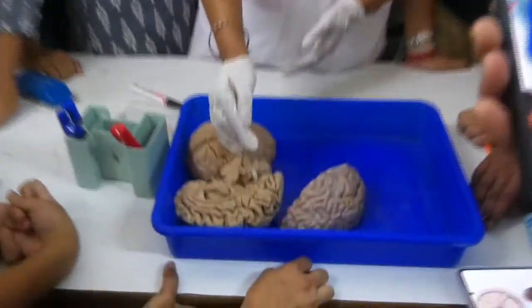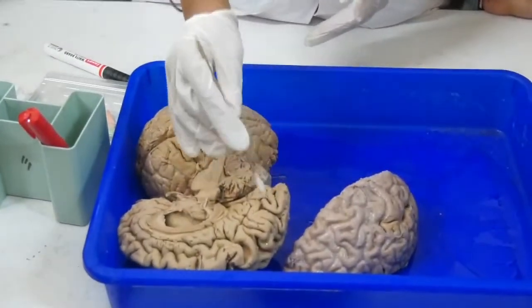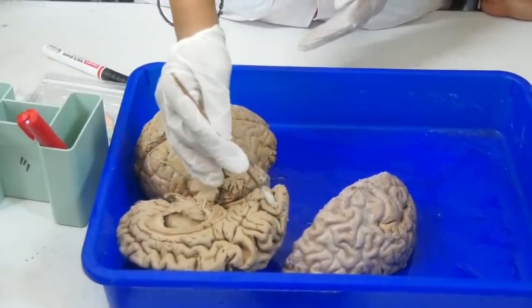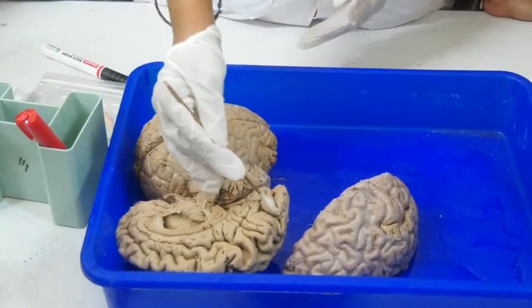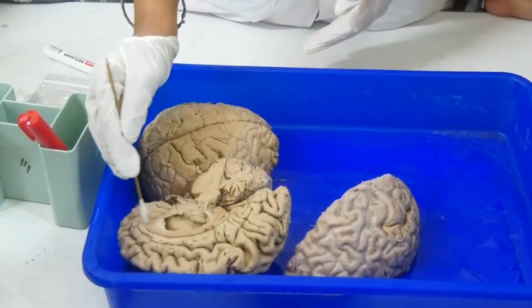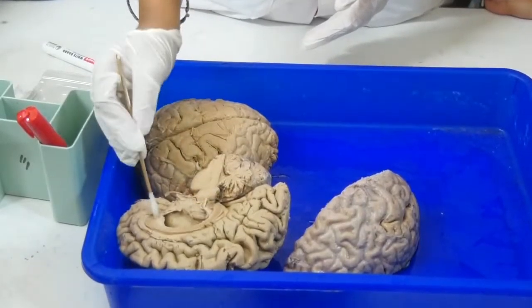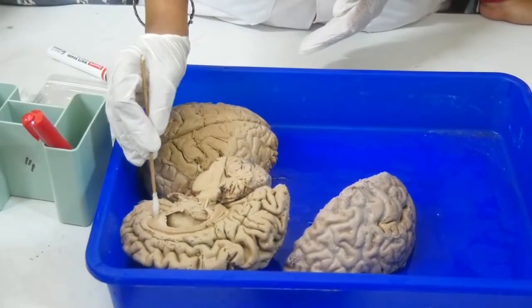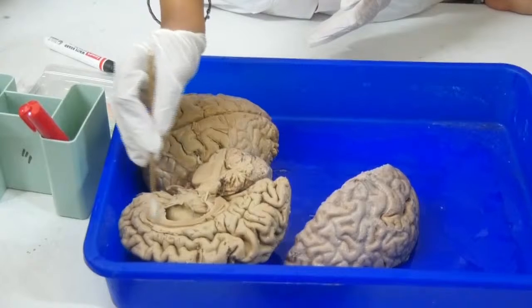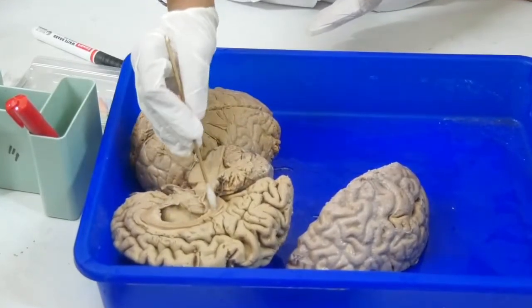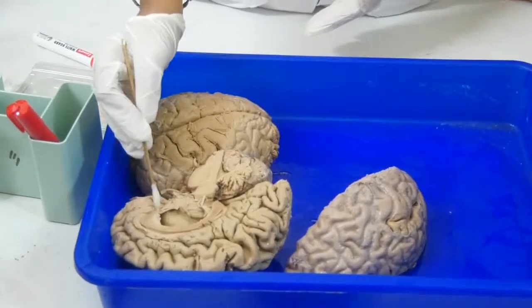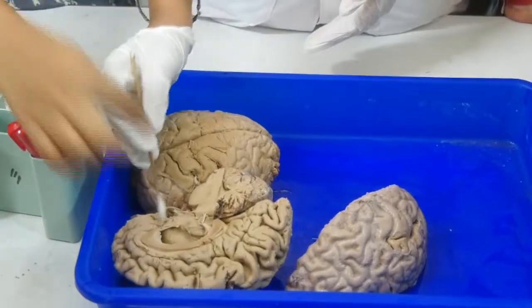Parts triangularis, parts orbitalis and parts opercularis. So it has got 3 parts. Occipital lobe, and also here you will get the parieto-occipital sulcus. And this is the corpus callosum. So corpus callosum has got how many parts? This one has 4 parts. Starting from anterior: rostrum, then genu, body, and this one is the splenium. Which is the extended part? What are the two extended parts?